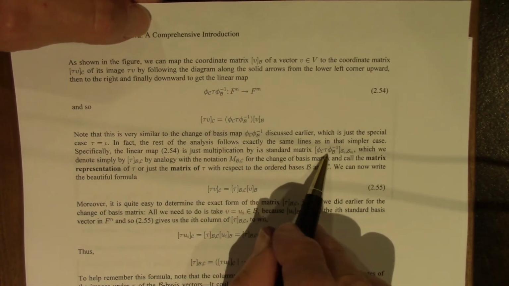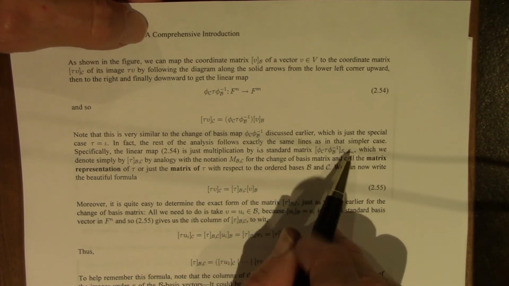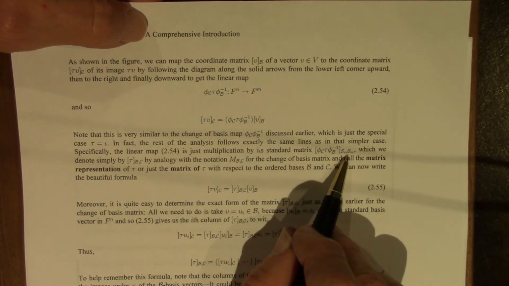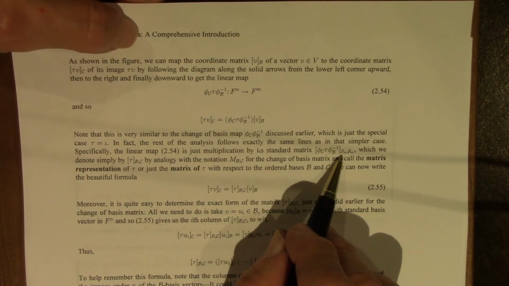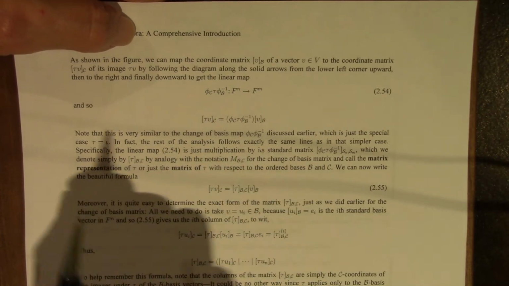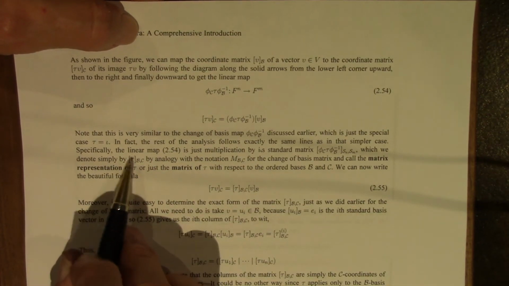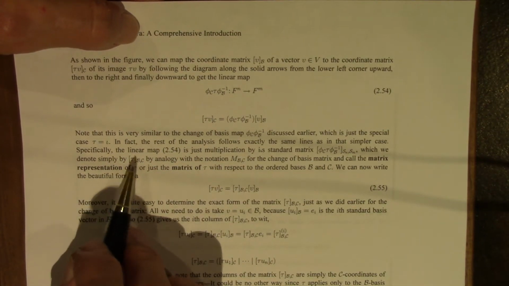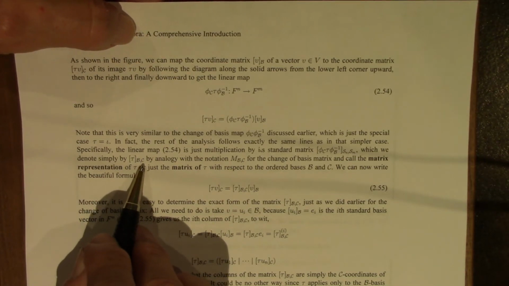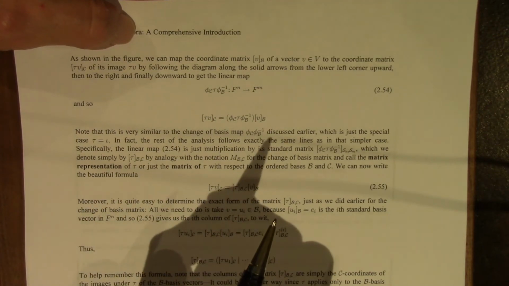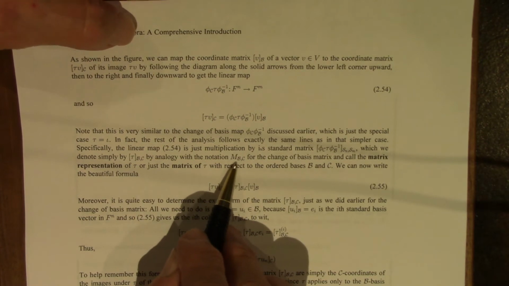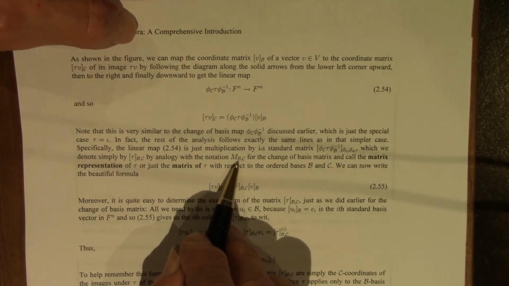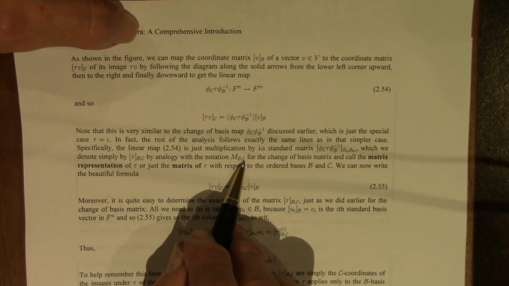Let me find it here. There we go. This is the map. This is the notation for the standard matrix. But this notation is a little unwieldy. So we're going to write it this way: tau in square brackets sub B comma C. That is analogous to the change of basis matrix notation M sub BC.